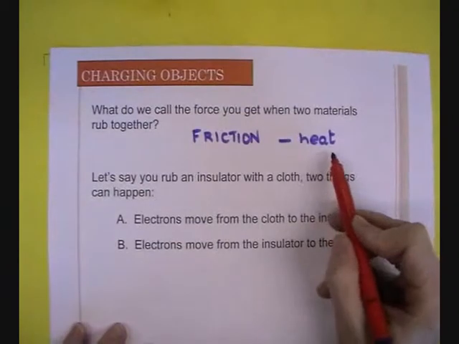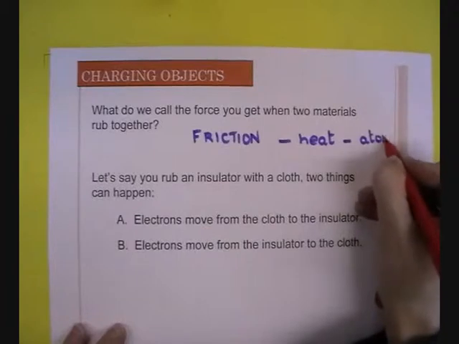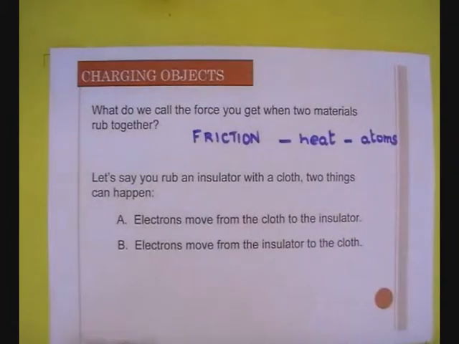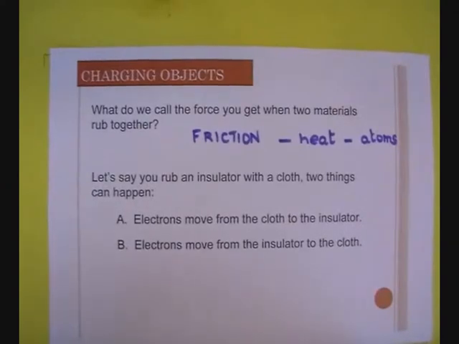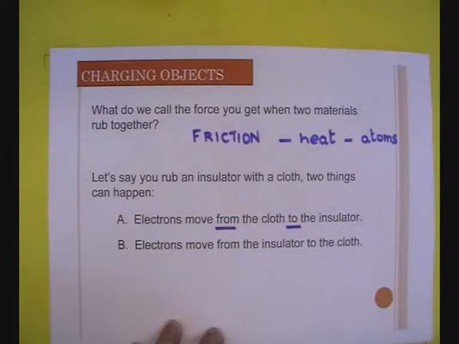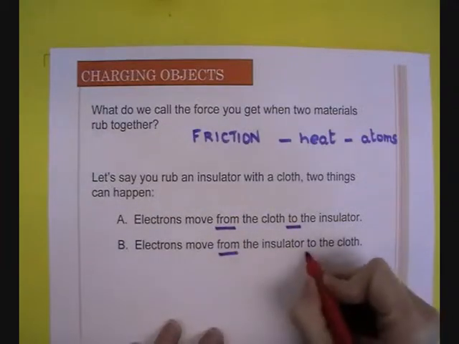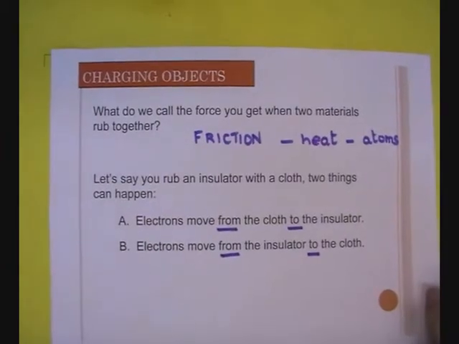And when that heat energy is given to the atoms in something like a plastic, it can cause electrons to move. But those electrons aren't forming a current as such. Those electrons can move from one particular material to another material. So let's say you rub an insulator with a cloth. Two things can happen. Electrons can move from the cloth to the insulator, or they can move from the insulator to the cloth. And those have two slightly different effects. So I'll just show you a picture here.